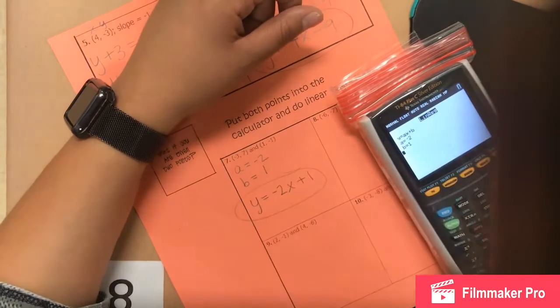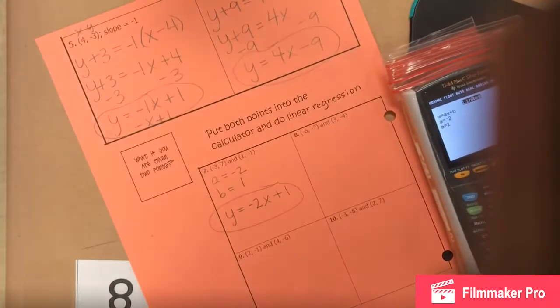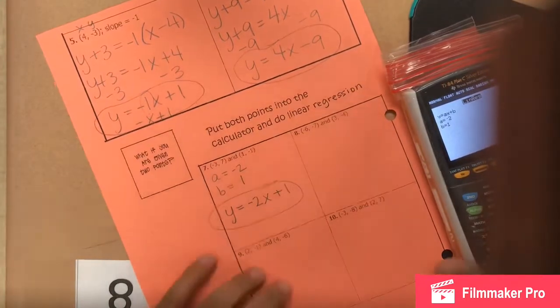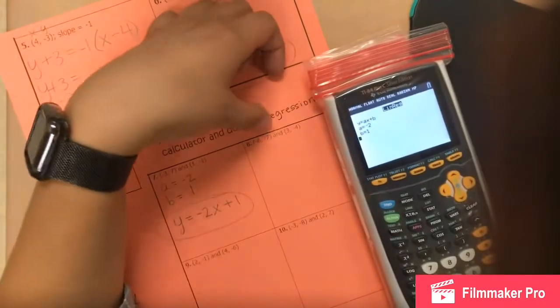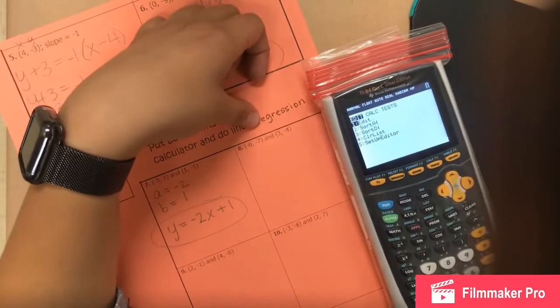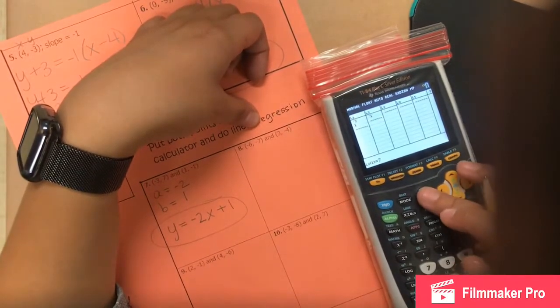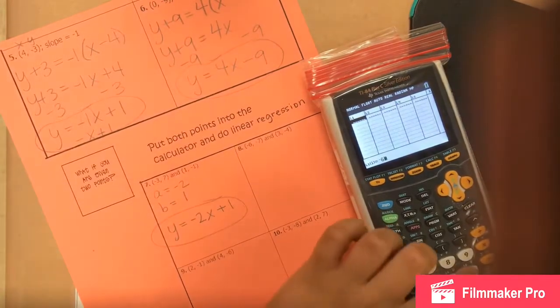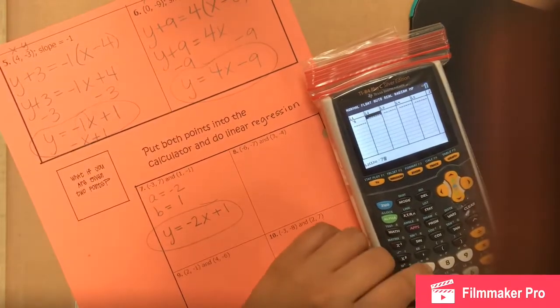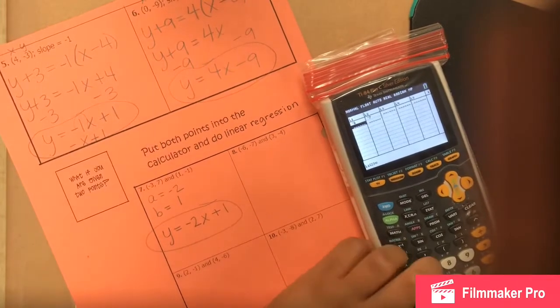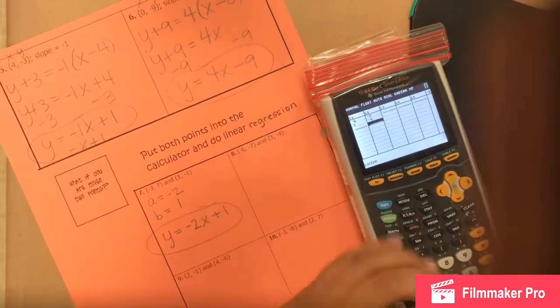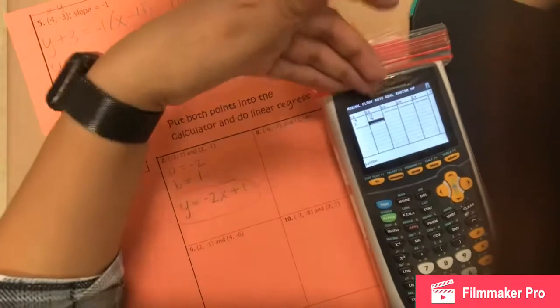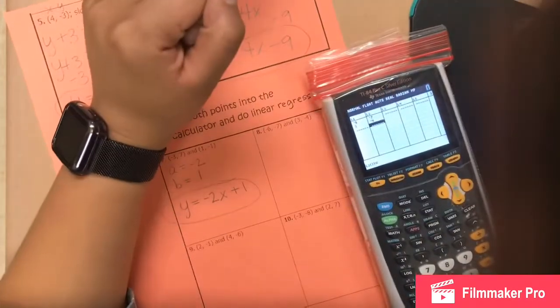And that's it. So it's definitely a shortcut to what we used to do when I was growing up, so this is the best way to do it. We're going to do it again with 2 more points. So stat, edit, delete whatever's there. So -6 on the left, -7 on the right, then 3 on the left, and -4 on the right. The hardest part is making sure you type it in correctly, because if you jumble these up somehow, then you're going to get a completely different answer.